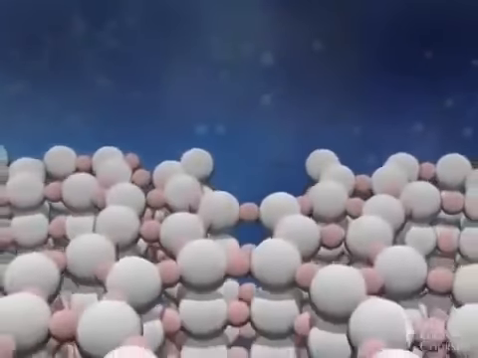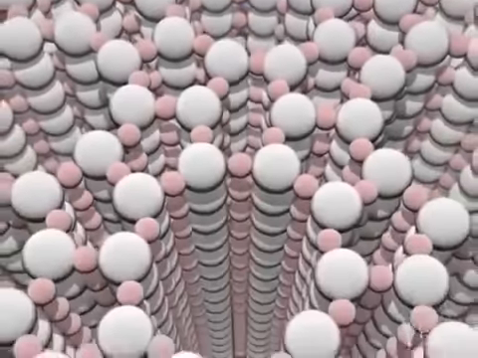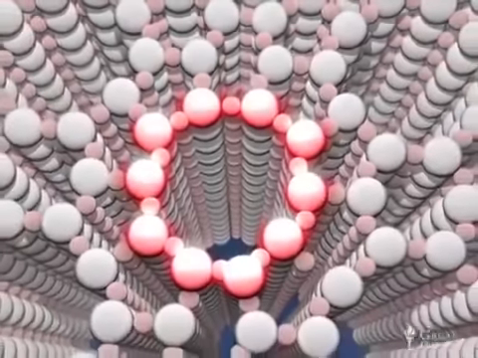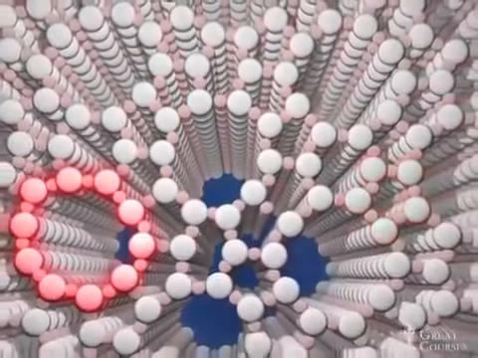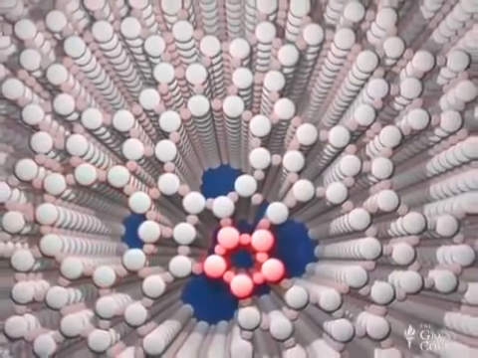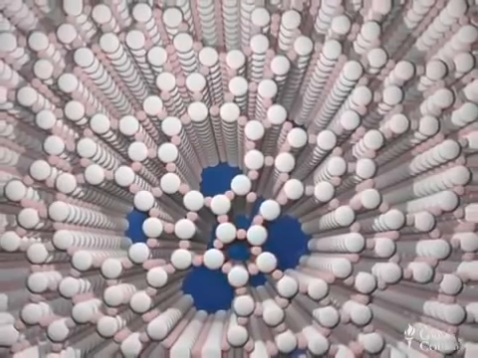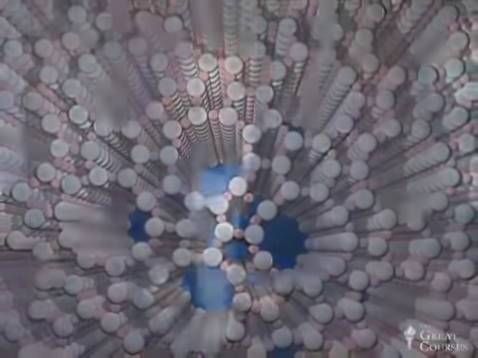Often there are rings that make up these pores, and the ring diameter can be controlled by the choice of elements that make up the zeolite, the bonding between these various elements, and how prone they are to form these kinds of tubules.